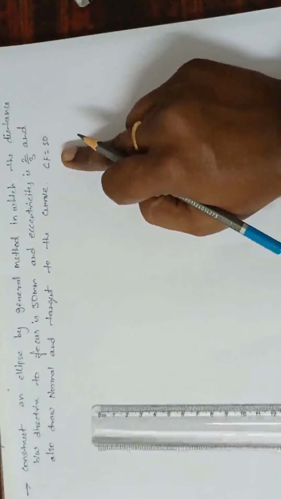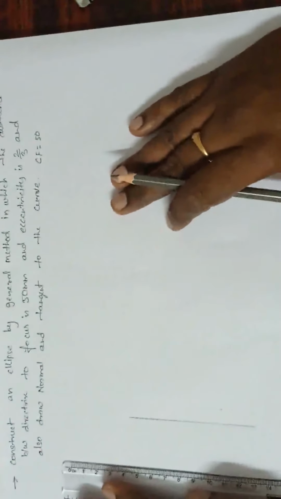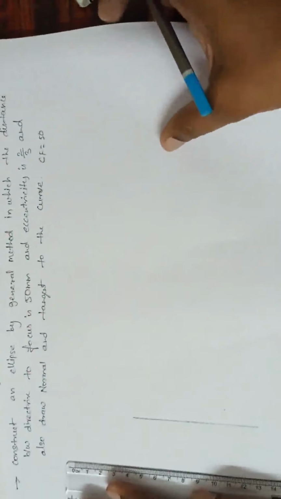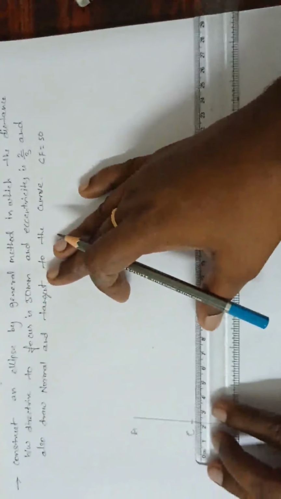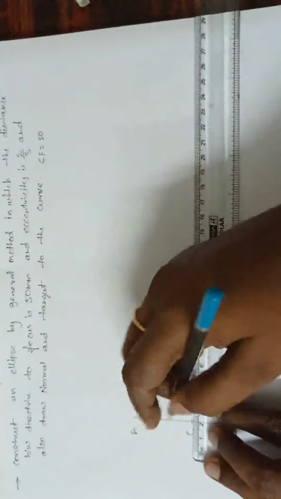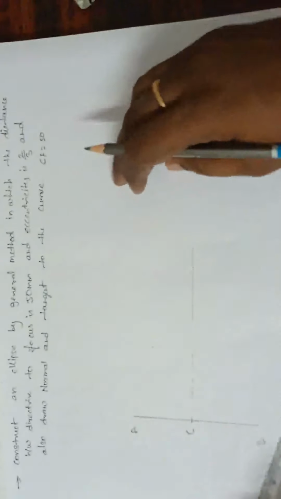Okay, done. Now how much he has given? CF is equal to 50 mm, means 5 centimeters. What I'll do, first I'll draw a line, somewhere here, that is the directrix line. I am drawing, that is A and B, and mark any point C on the directrix. Now from C, draw a perpendicular line like this, means this line should be perpendicular to AB.